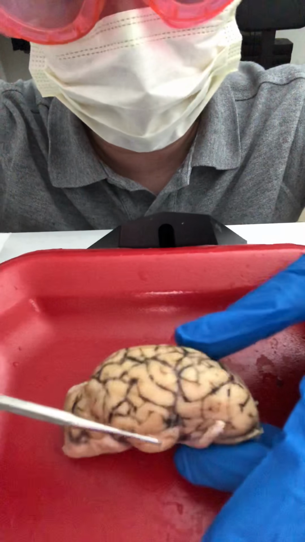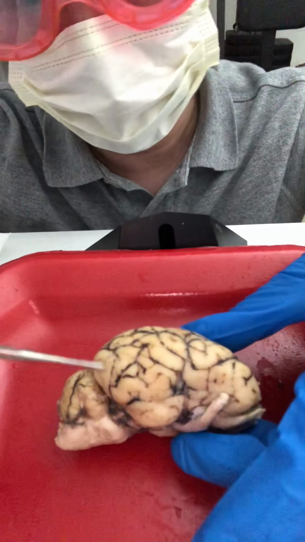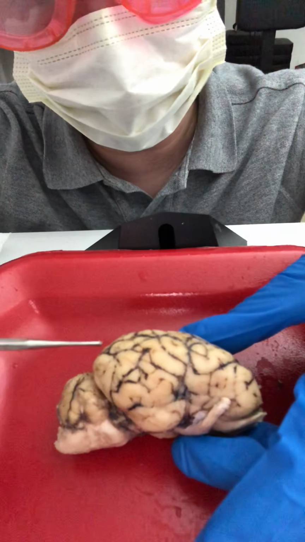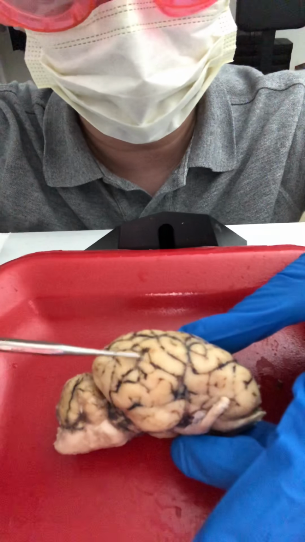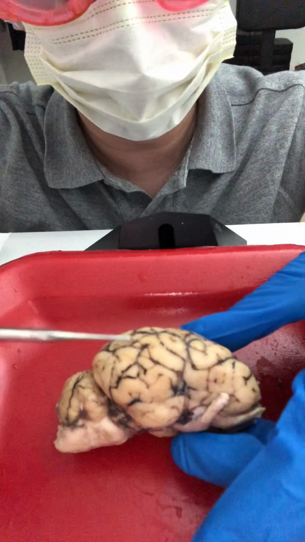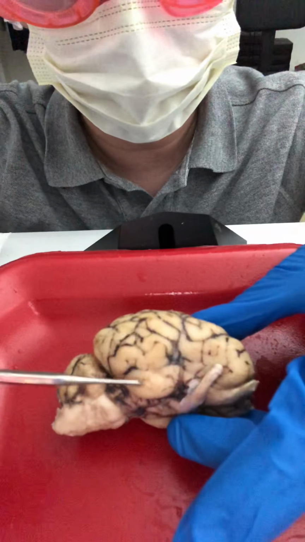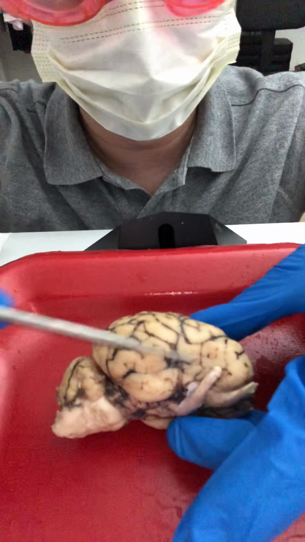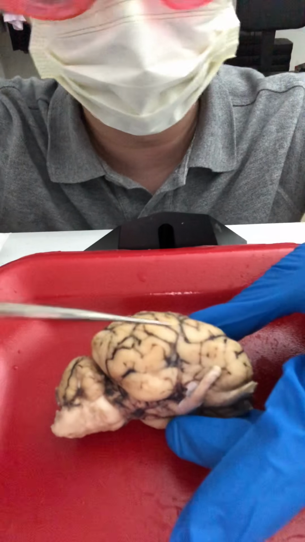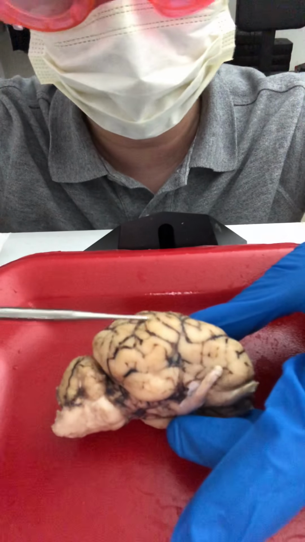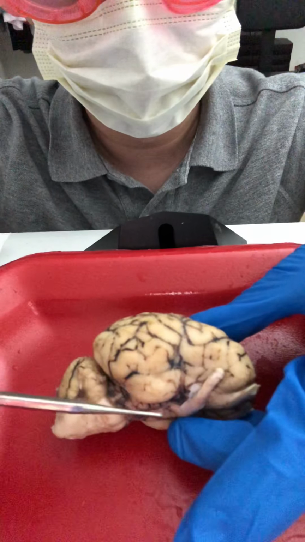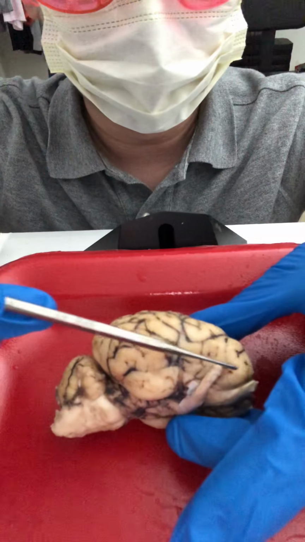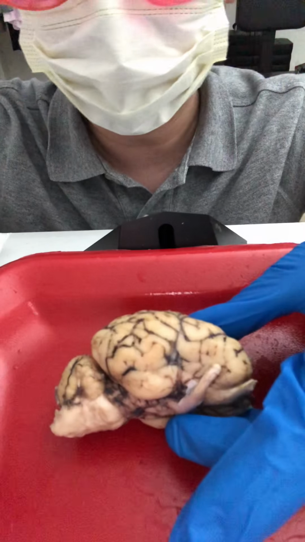And they want to identify the 4 locations by lobes, okay? So this back section here is the occipital lobe. This section up here is going to be the parietal lobe. This here is going to be the temporal lobe, and the front part, the frontal lobe. So again, occipital lobe, parietal lobe, temporal lobe, and frontal lobe, okay?